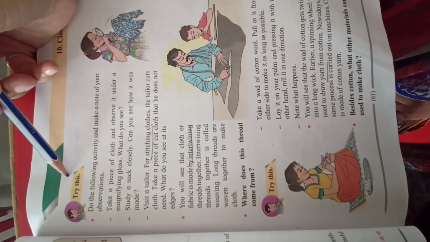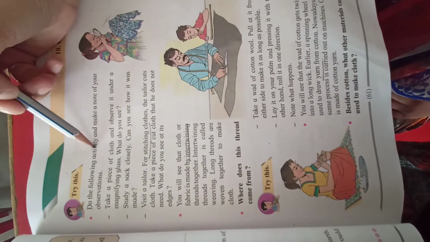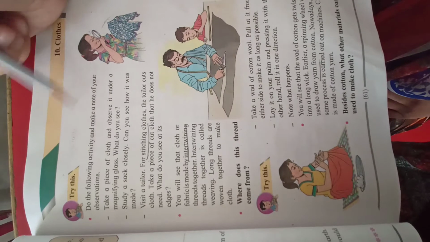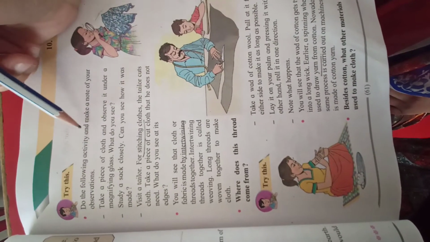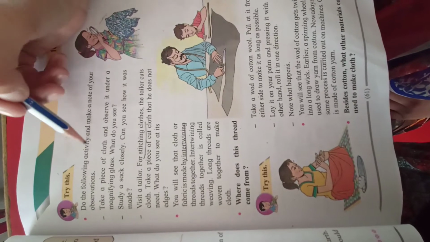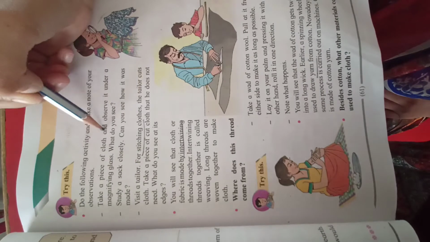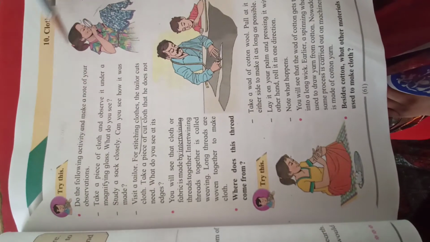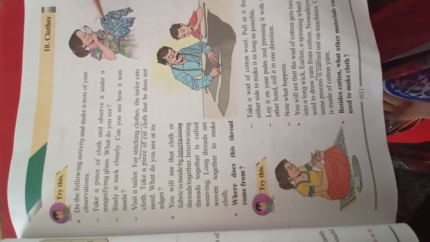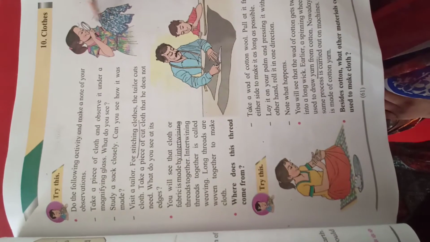Try this. Do the following activity and make a note of your observations. It is a small activity. If you can, try it at home. Take a piece of cloth and observe it. See, in this picture a girl is observing a piece of cloth. You can also do the same at your home.